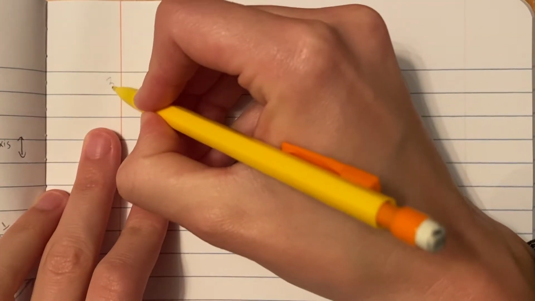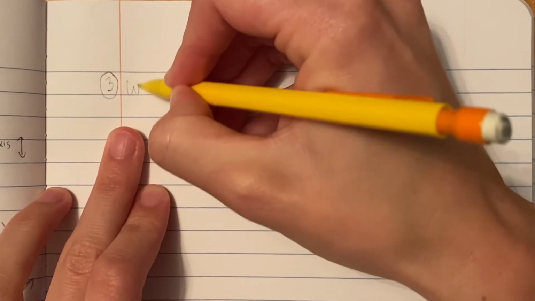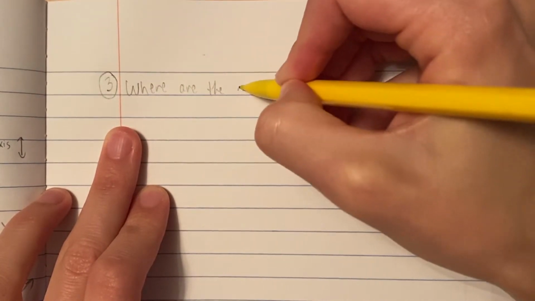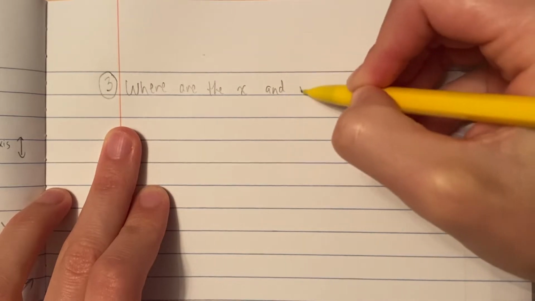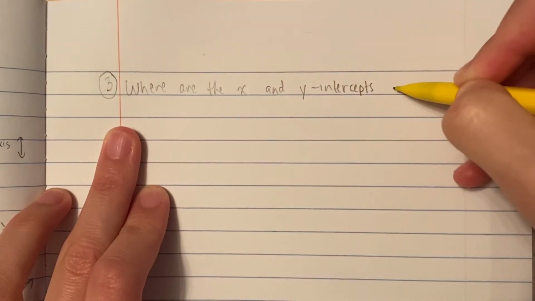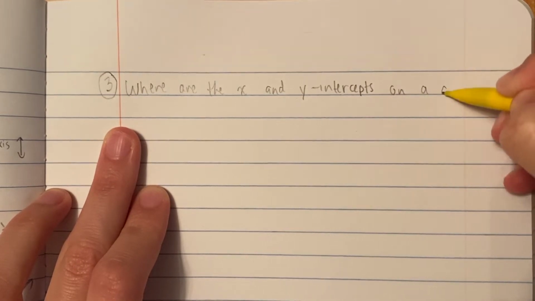In this video, we're going to be talking about where the x and y intercepts are on a graph.